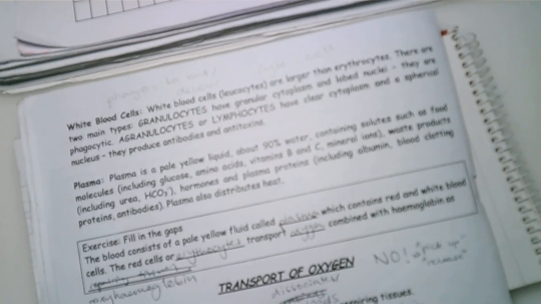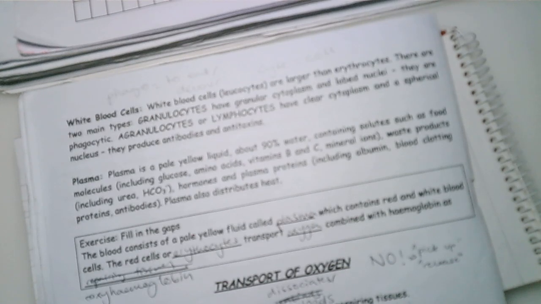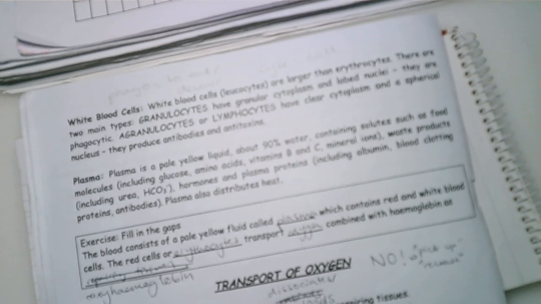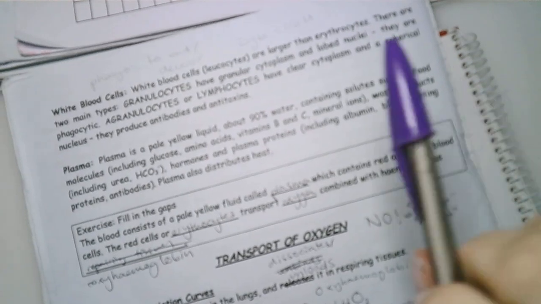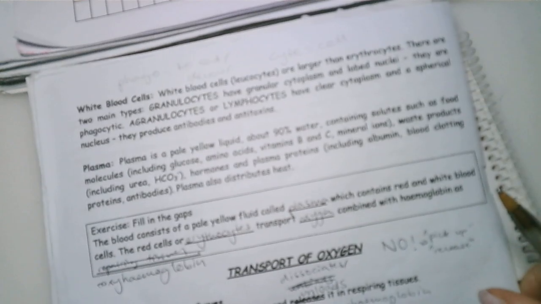So what they do, granulocytes, they just sort of surround bacteria, and they just eat them. It's just the simplest way to put it. They just eat them, okay? They break them down. They digest them. And as it says here, lymphocytes just produce antibodies and antitoxins.